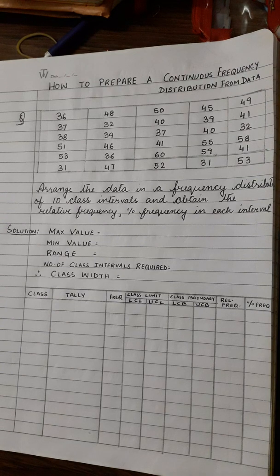Good evening, students. Today we are going to learn how to prepare a continuous frequency distribution from raw data. We have this problem given here.